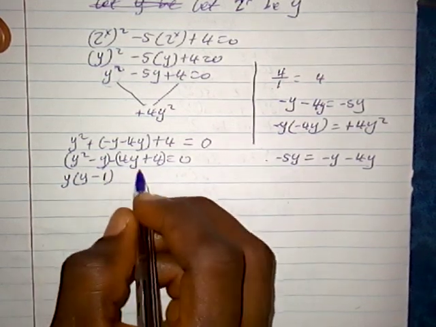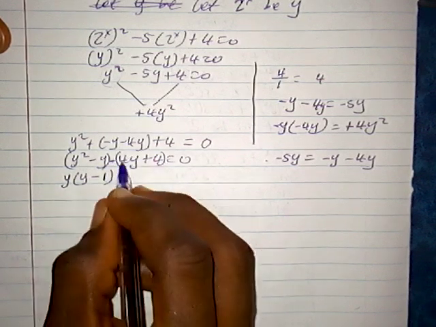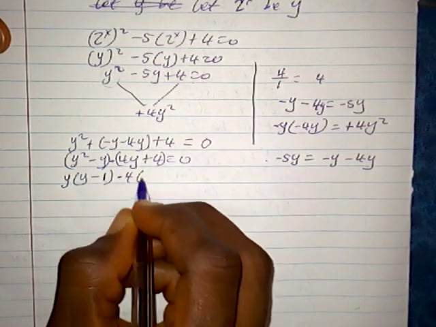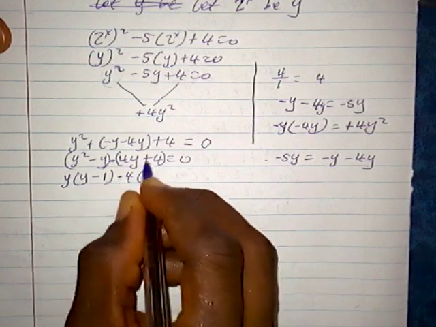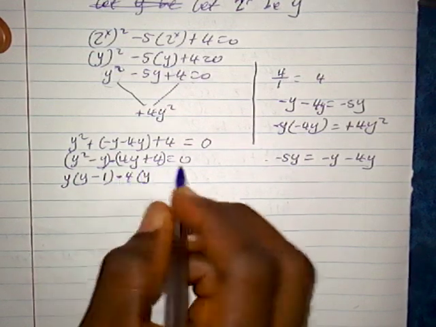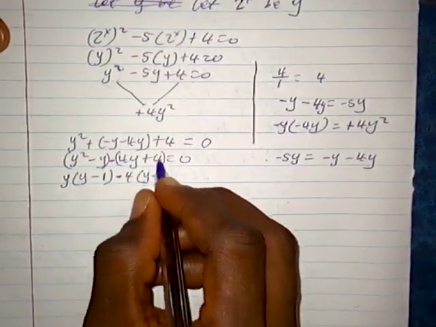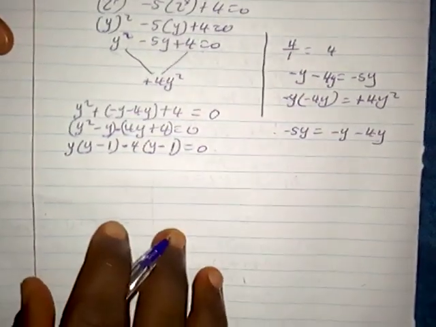Y can go into y how many times? 1 times. This is the minus sign, we put it. We find the common factor here is 4. 4 is here, 4 is here. 4 into 4y is just y. Minus times plus: you always multiply this sign with this sign inside. Minus times minus plus is minus. 4 into 4 is 1, equals to 0. What are we going to do next?